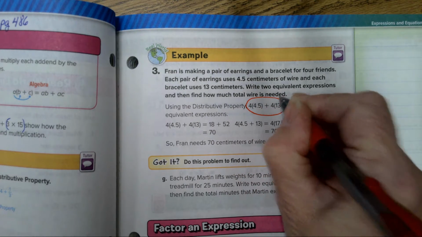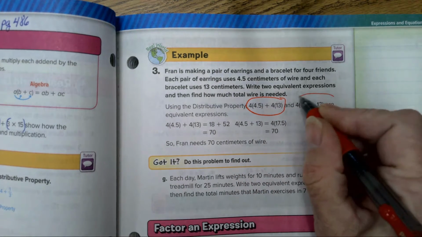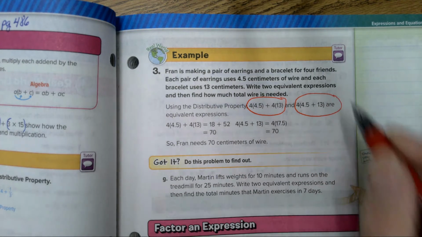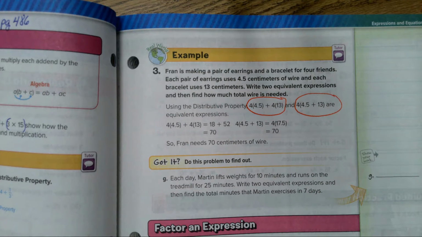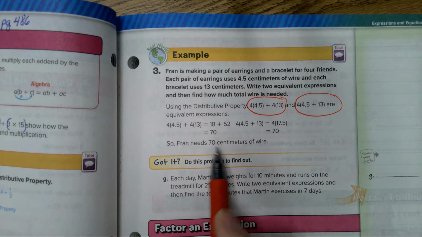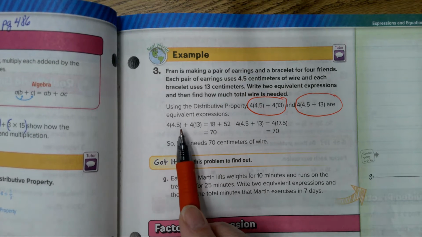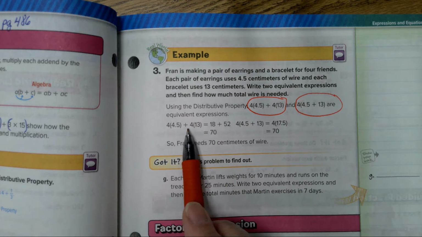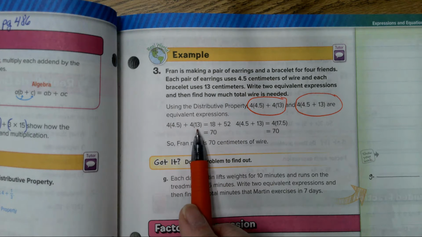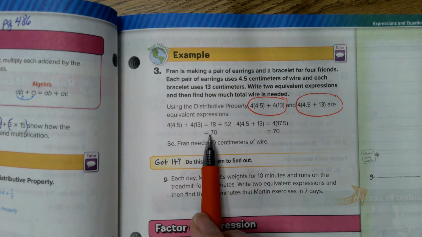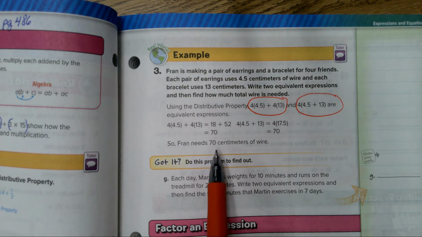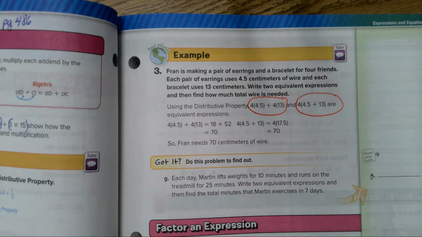The other expression is 4 times 4 5/10 plus 13. You'll get the answer both ways, so the answer will be 70. When you take 4 times 4.5, you get 18. And 4 times 13 will give you 52. 52 plus 18 gives you 70 centimeters of wire.